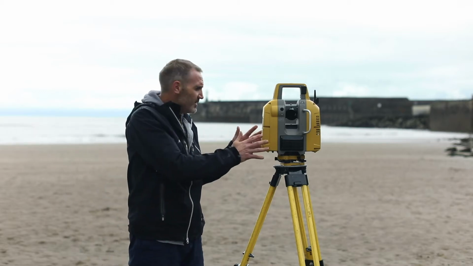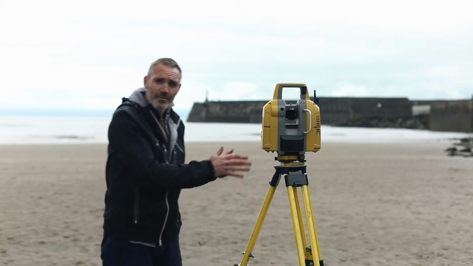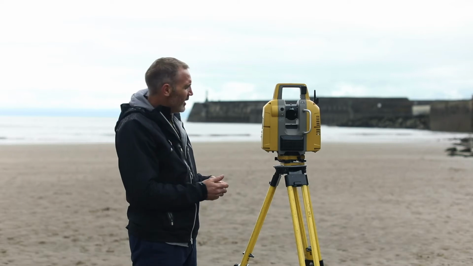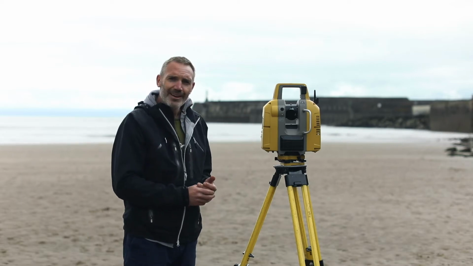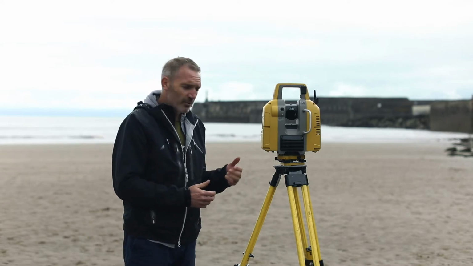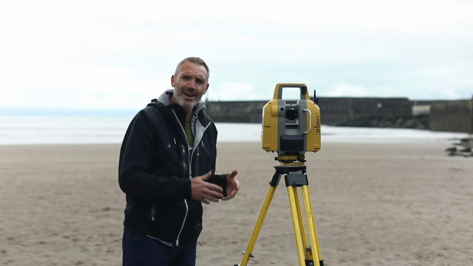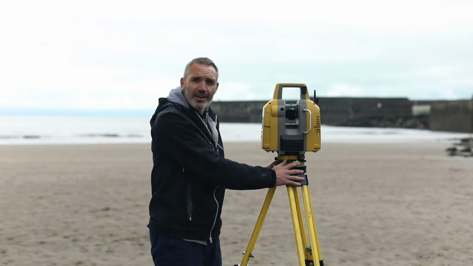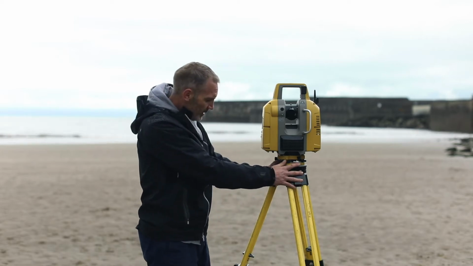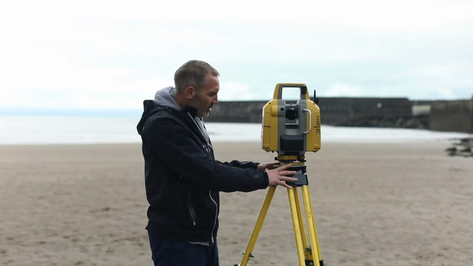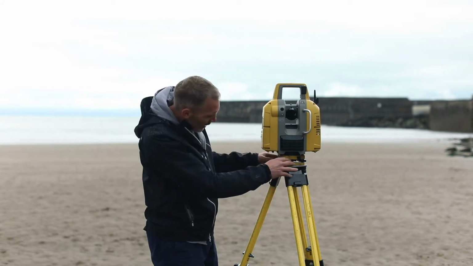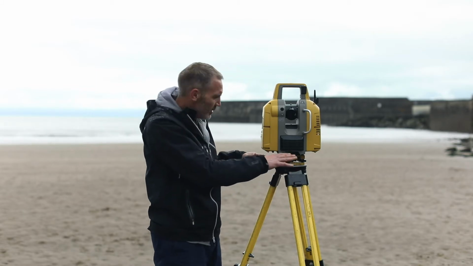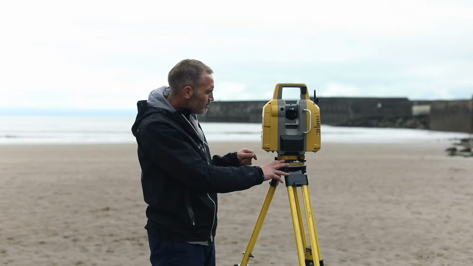Okay, so this is a terrestrial laser scanner or LiDAR instrument, and this one's made by Topcon, and it's called the GLS-2000. So I'm going to talk through the main components of the scanner. It sits on a tripod, just like a camera, and it has to be perfectly level. So we get it roughly level, and then we use these screws to get it bang on.